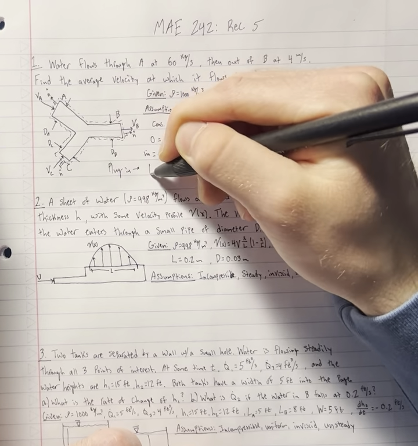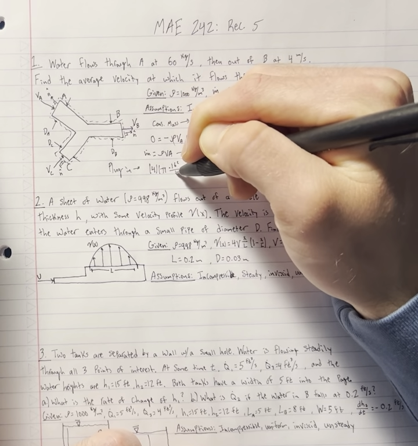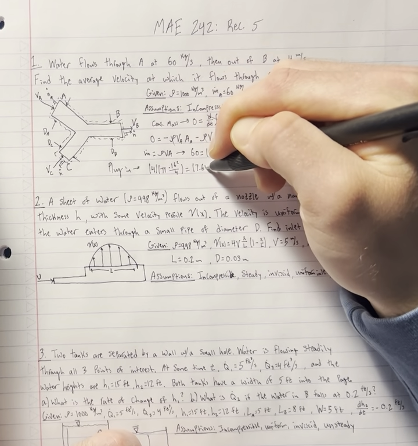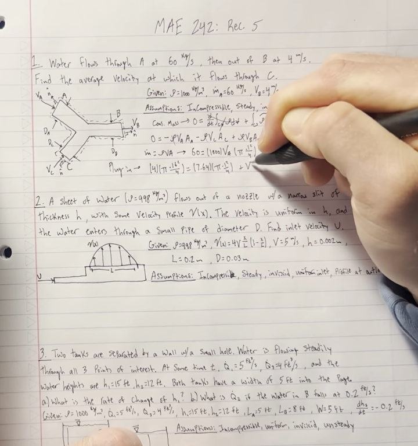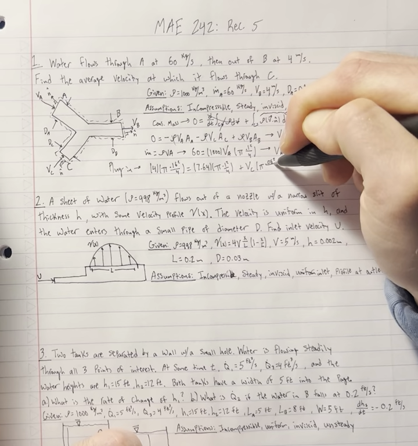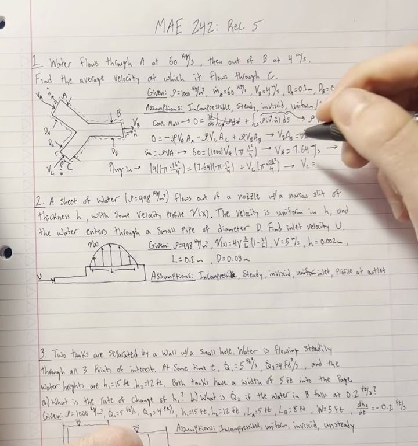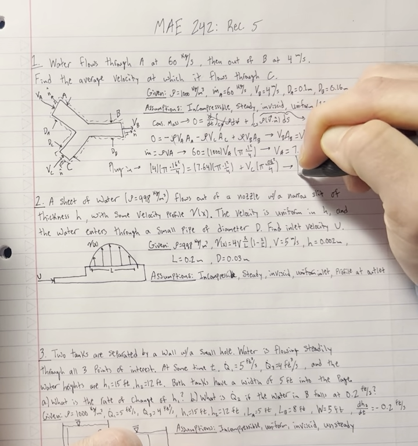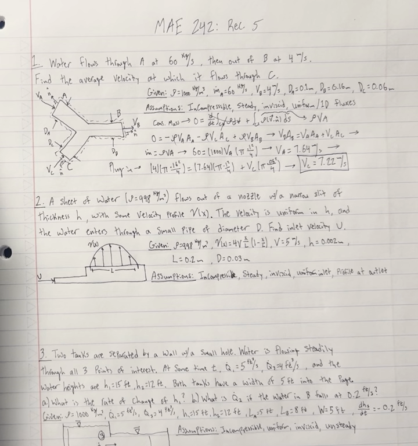So we've got 4 times pi 0.16 squared over 4. It's equal to VA plus VC, which we don't know, times pi 0.06. Cool. So with that, boom, VC is equal to 7.22 meters per second. Not too bad. When you have a nice, easy one like this, it's pretty easy. The other ones get a little tougher.